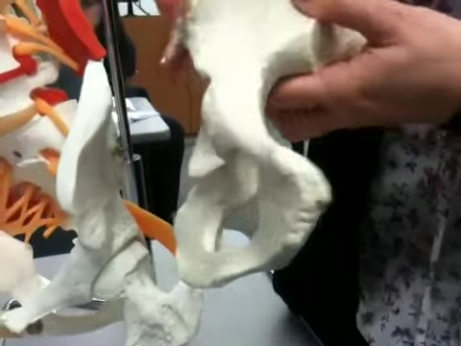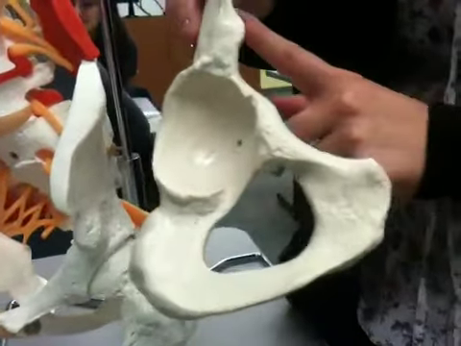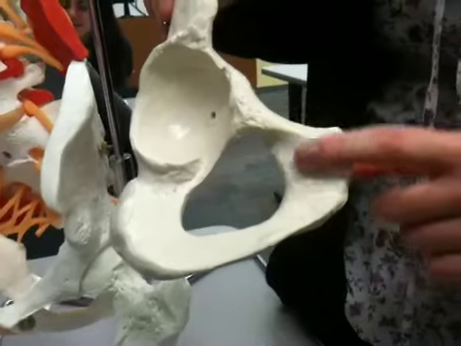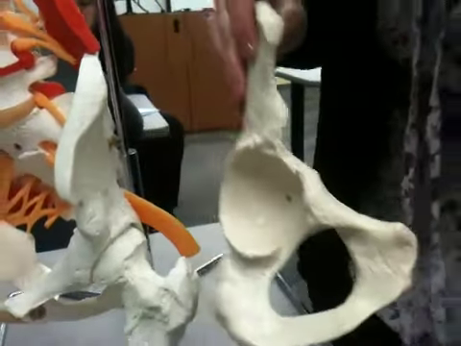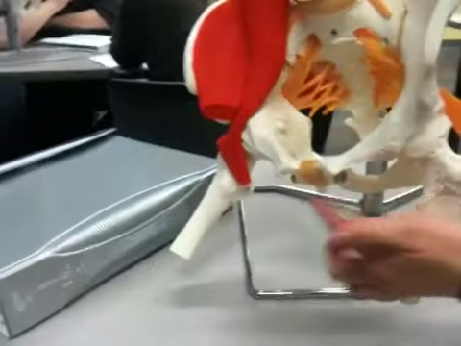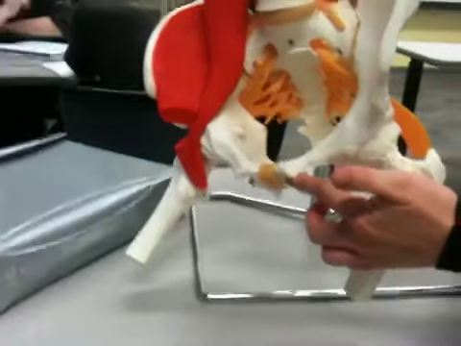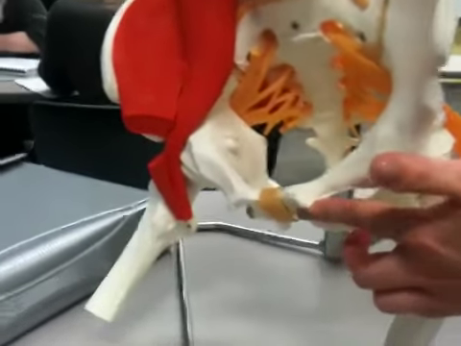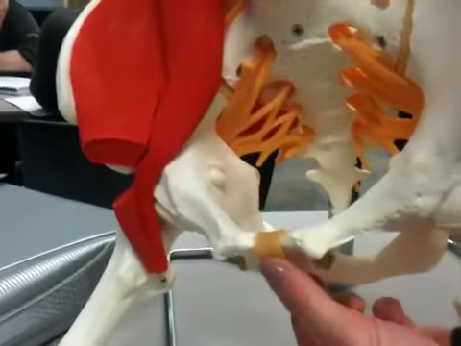Okay, if we go to the pubis, travel along here, we have the body of the pubis. If we look here where they come together, the two bodies of the pubis articulate to form the pubic symphysis joint, with the disc in between.